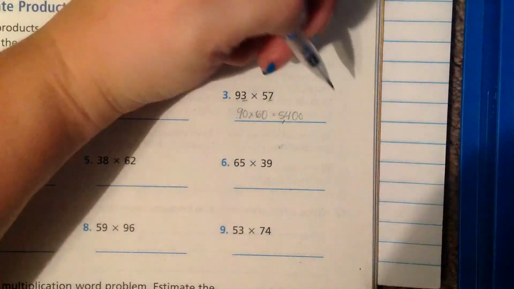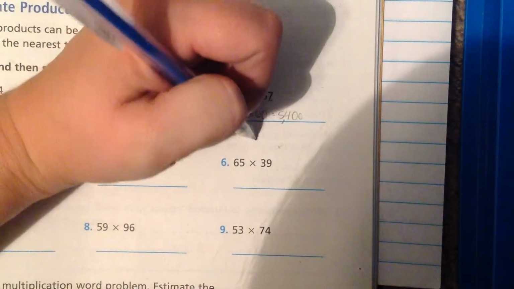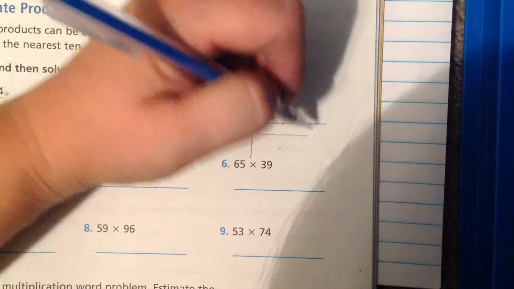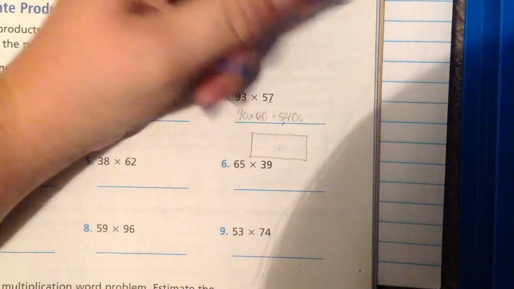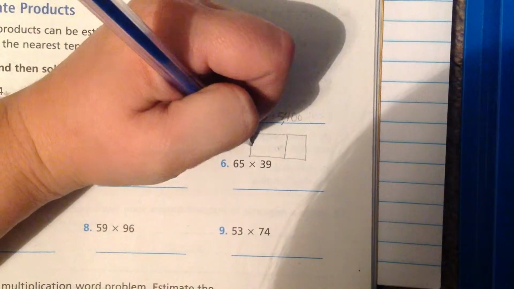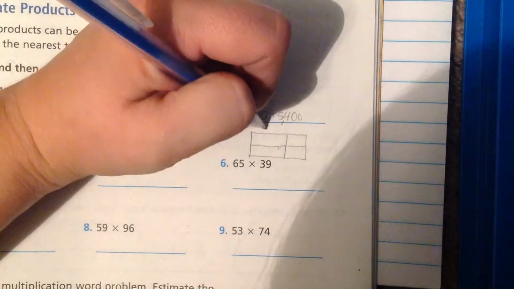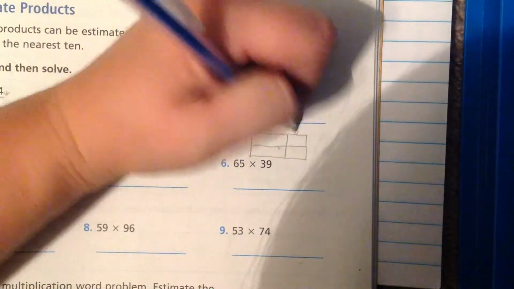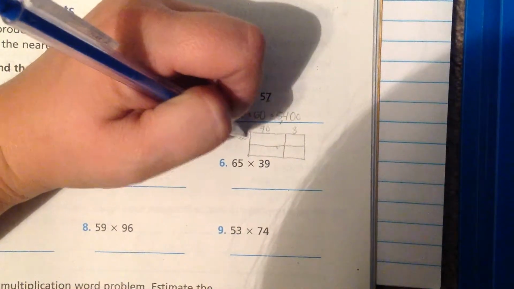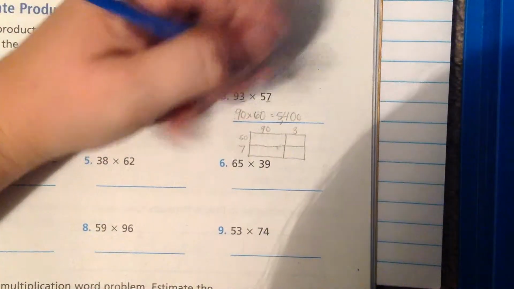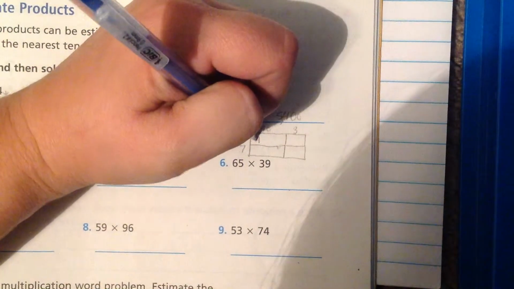So again, now I'm going to do my 93 times 57. This time I'm going to use this spot to do my area model. So I have 90 and 3 and 50 and 7. So I know 9 times 5 is 45.